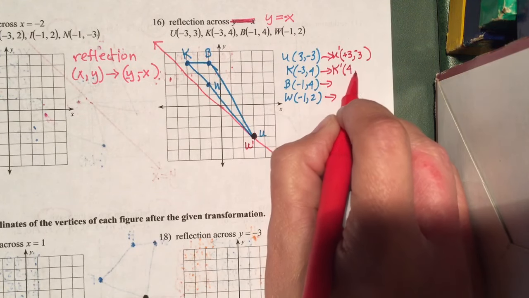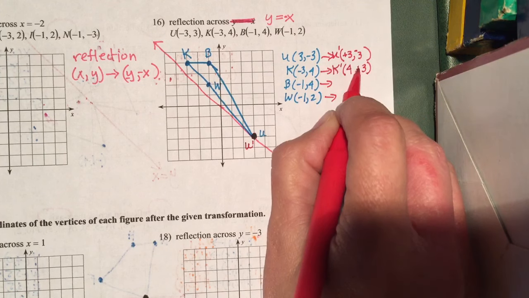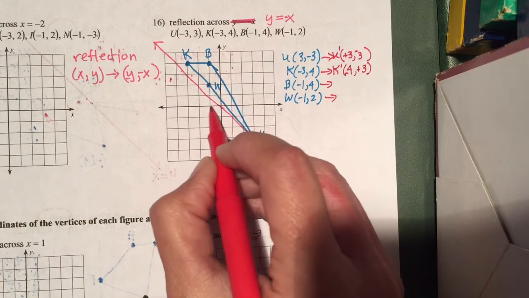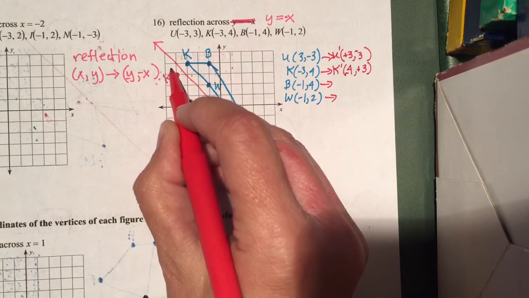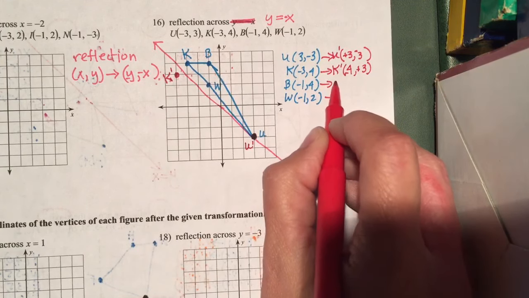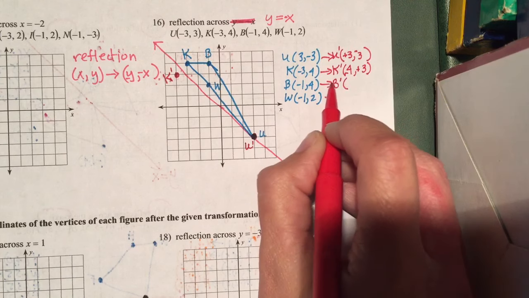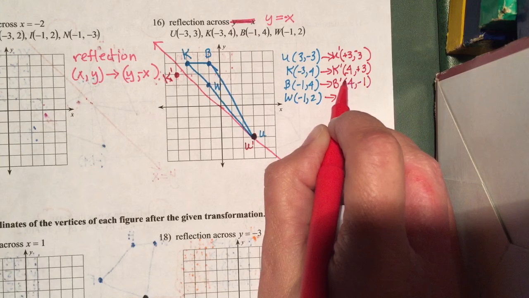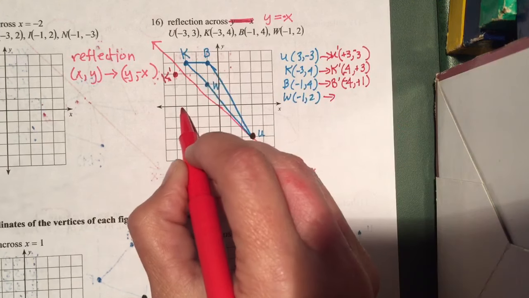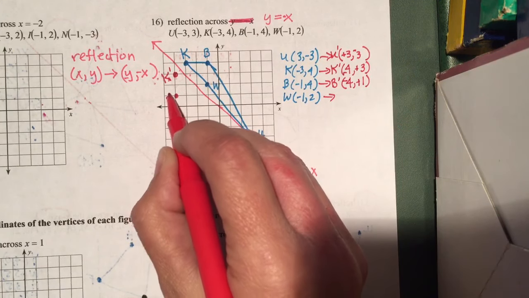I'm going to flip them, 4, -3. Now I'm going to change signs, plus and minus. So now it becomes -4, +3. So that's the image of k. So then I've got b, which is -1, 4. So I'll switch them to 4, -1. That becomes -4, +1. That's the image of b.